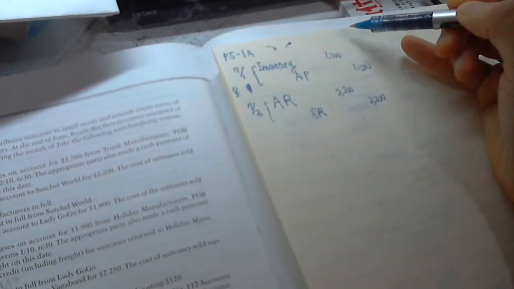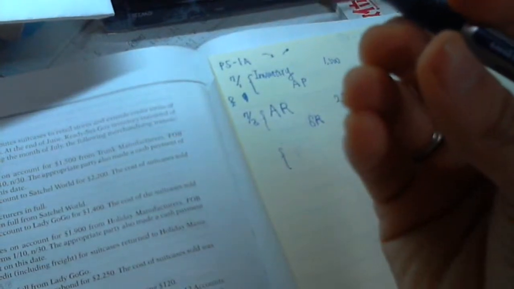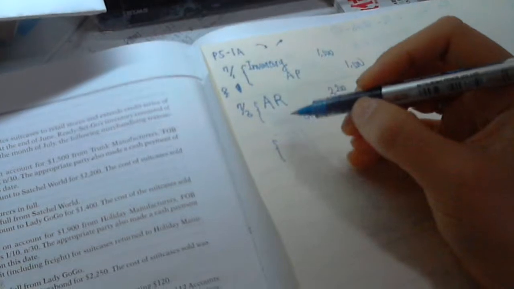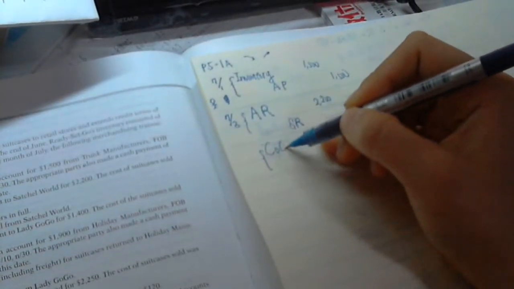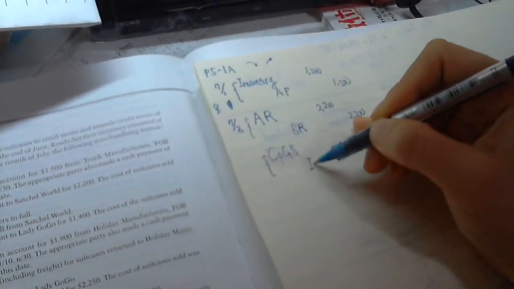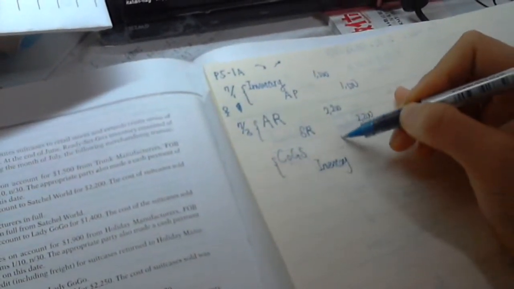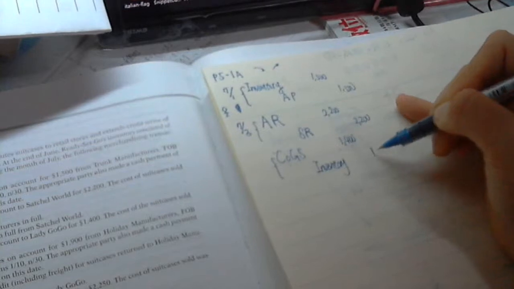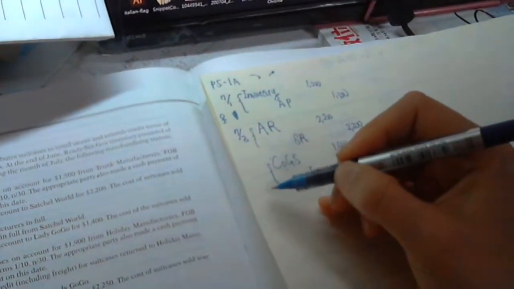Okay, when I say we need to record when we buy the goods in and when we sell the inventory out, it means we need to record the cost price, the cost of goods sold. So here we need to record the cost of goods sold and the inventory becomes less. So how much? It is 1,400 and 1,400.